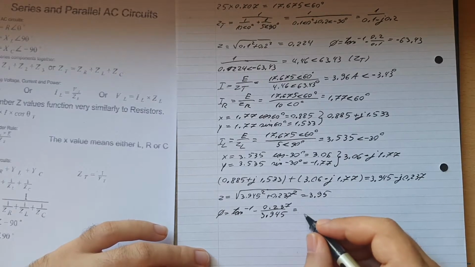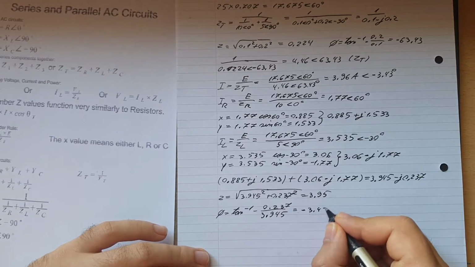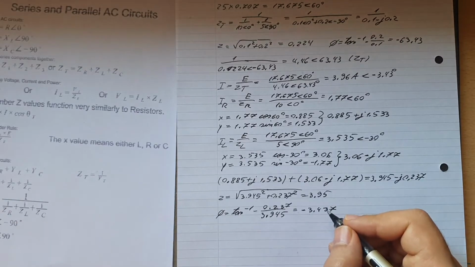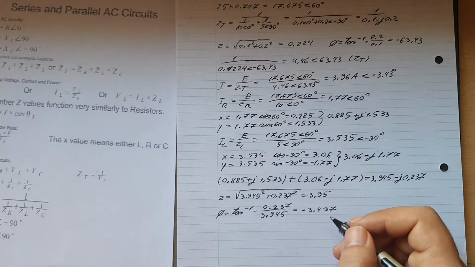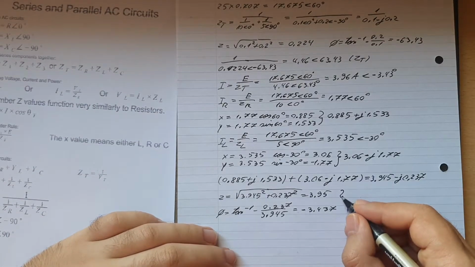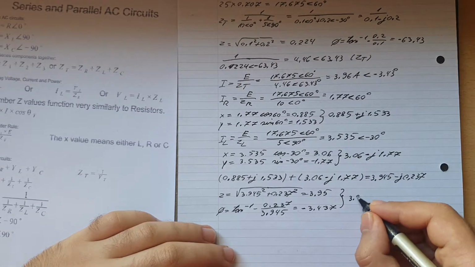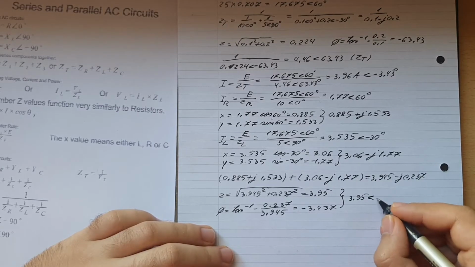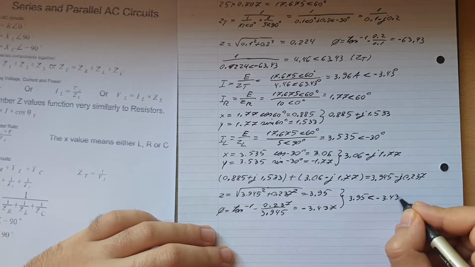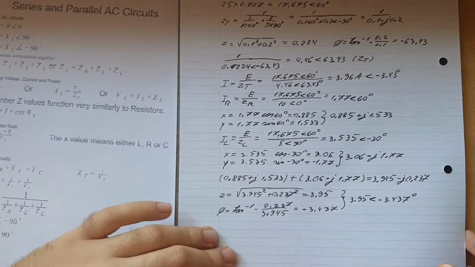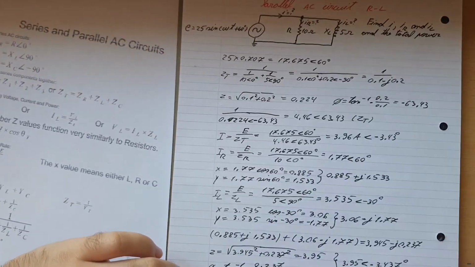Then this one will be equal with minus 3.437. So together it will give me 3.95 at an angle of minus 3.437 degrees.